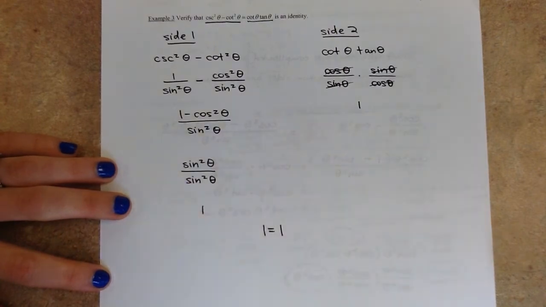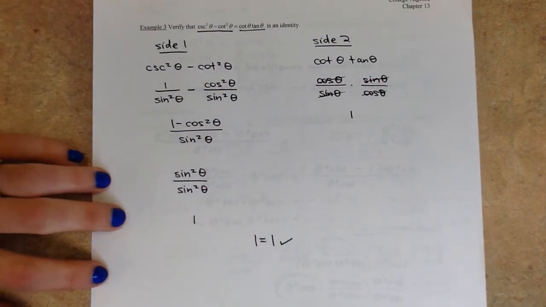So your conclusion would be something like this: both sides are the same, therefore it's an identity.